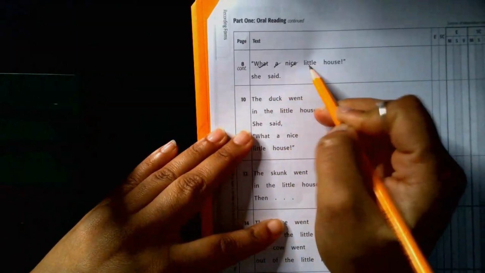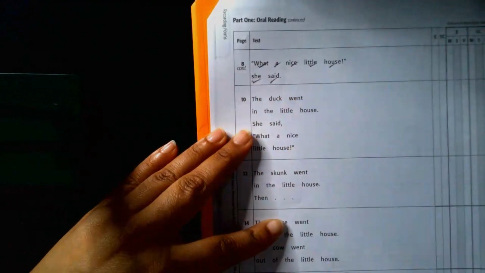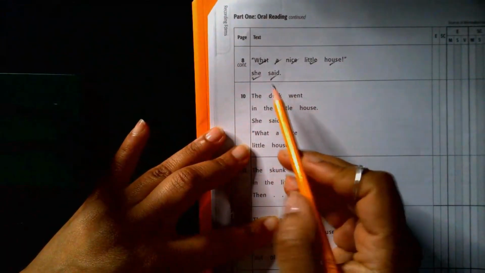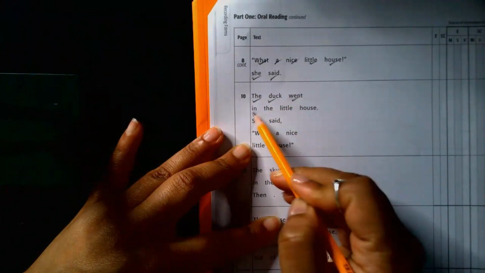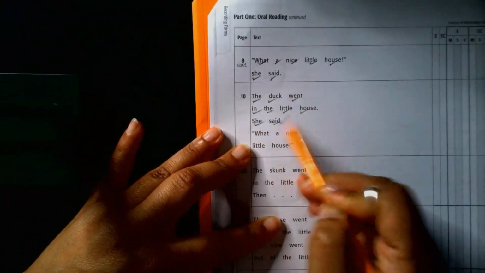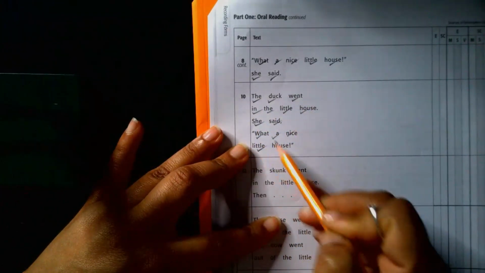What a nice little house, she said. The duck went in the little house, she said. What a nice little house.